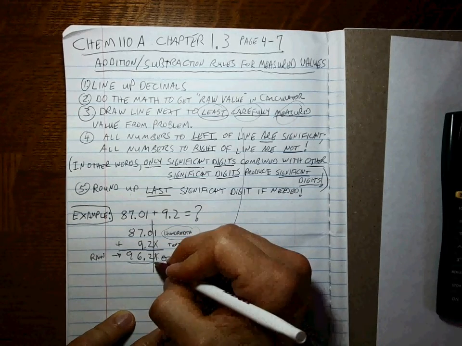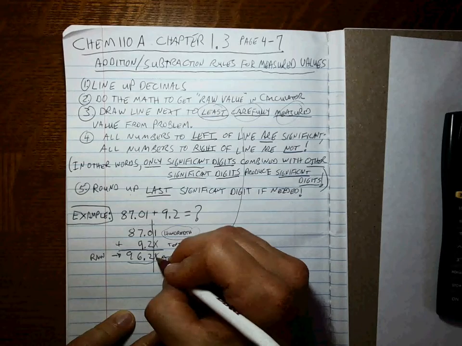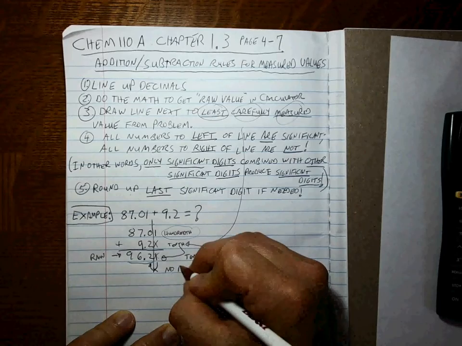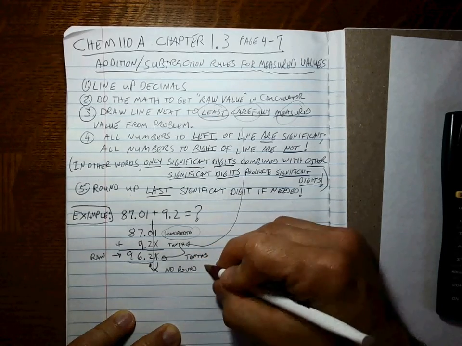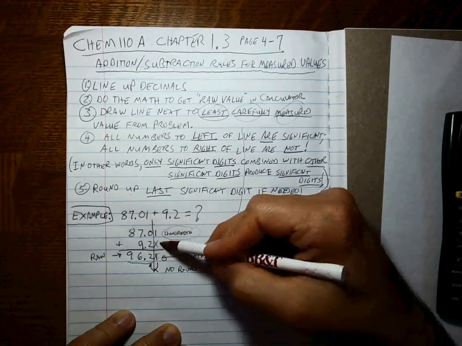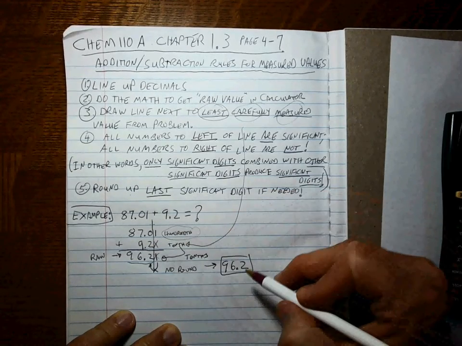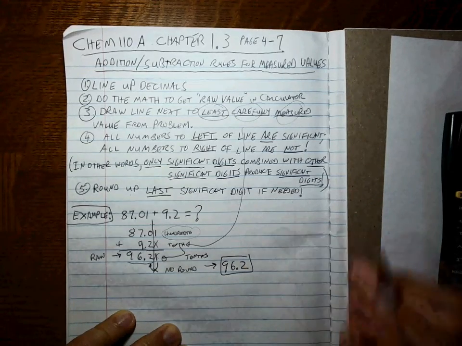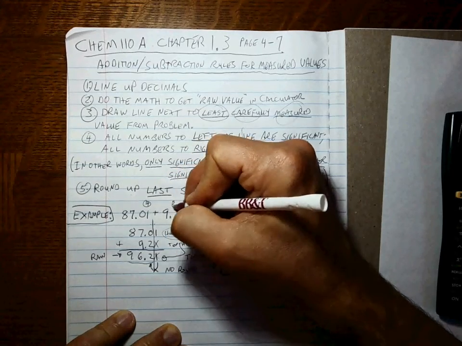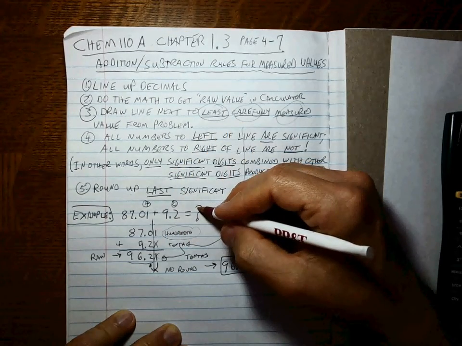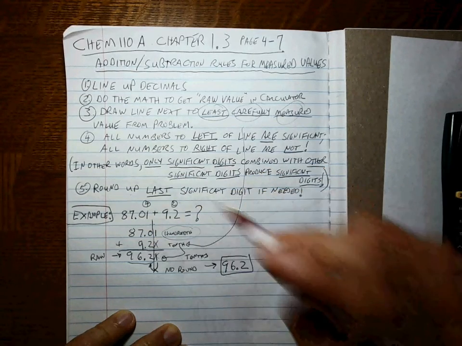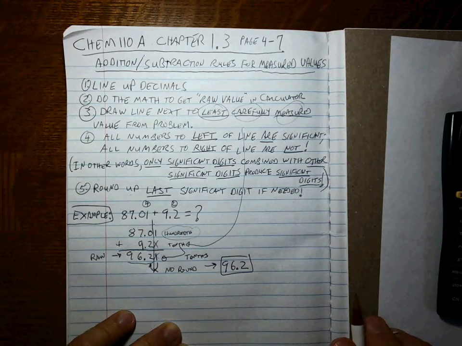Therefore, everything to the left of the line is good. Everything to the right is not. That does not round up. No round. So the answer is 96.2. The least carefully measured number was to the tenths place, and your answer is to the tenths place. Notice, we'll figure out shortly that this has 4 sig figs and this has 2, but that has nothing to do with the answer. The only way you can get the answer right is lining up the decimal places, drawing the line, least number of places past the decimal.